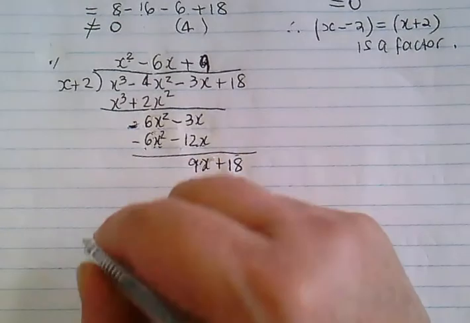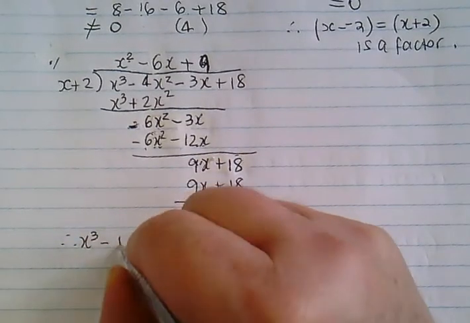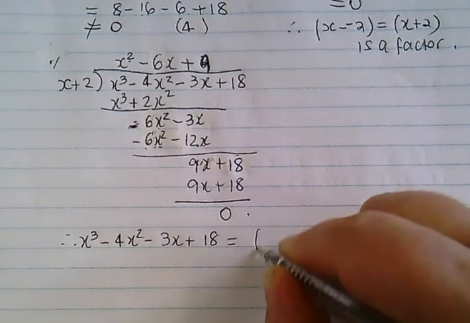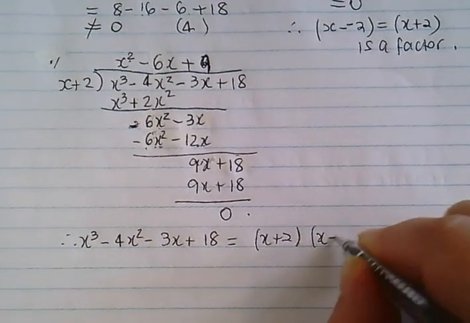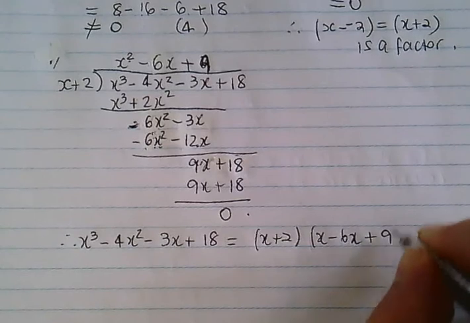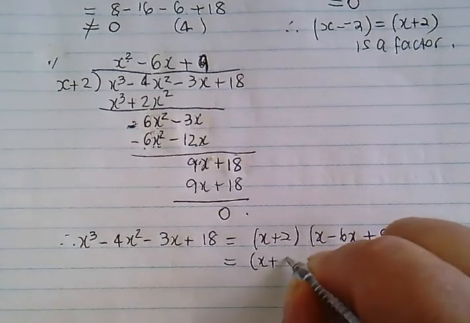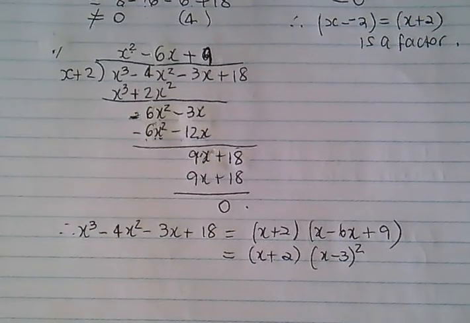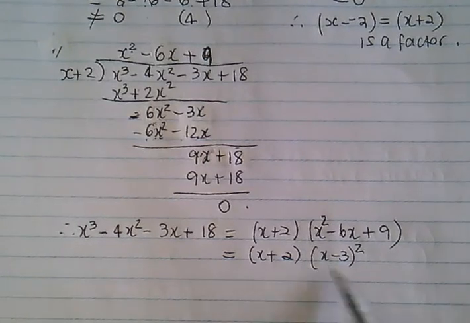No remainder, which is great. So therefore, x cubed minus 4x squared minus 3x plus 18 is equal to x plus 2 times x squared minus 6x plus 9. Isn't that a perfect square? X minus 3 squared. X squared minus 6x plus 9, which is x plus 2, x minus 3 squared.